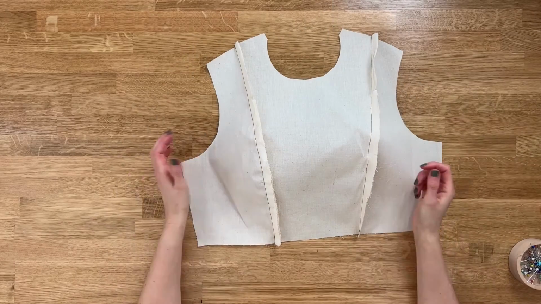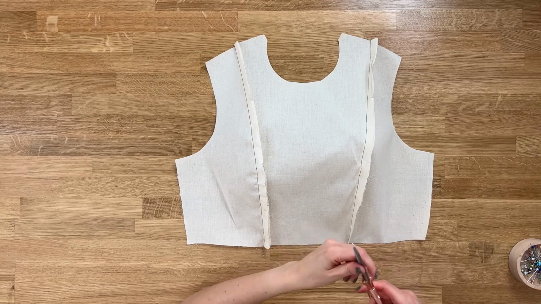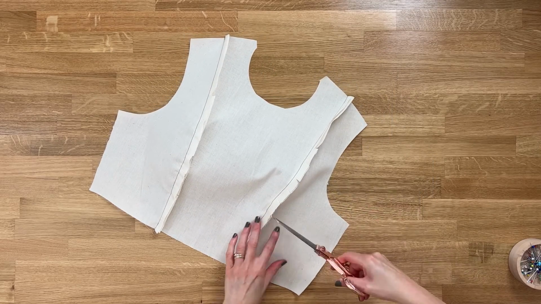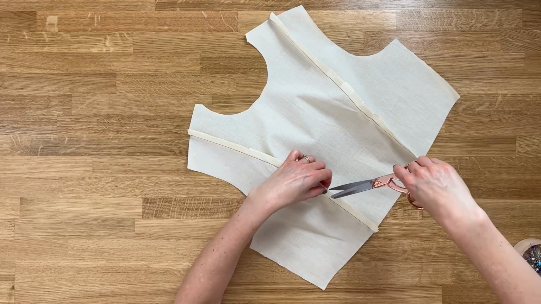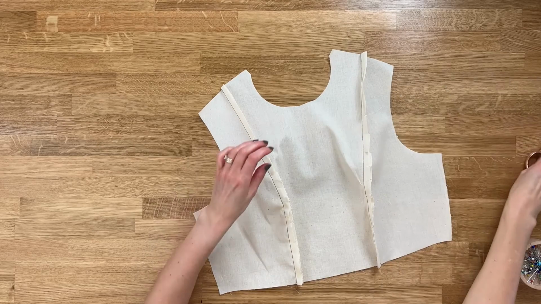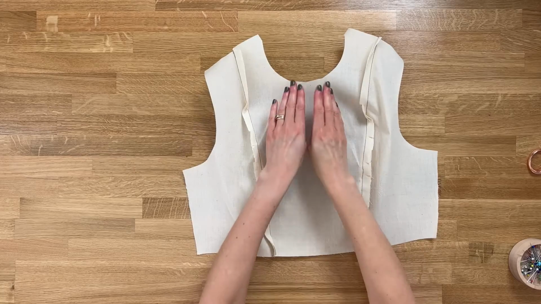Wonderful. Okay, so what we've got here now is a really nice curve, isn't it? And what we might want to do is just snip out the tension a little bit, so you can grab your scissors. Just because there's a little bit of a curve, there's a little bit of tension around here, so just snip that out. Lovely, that should help it sit nice and flat. At this point we're just going to press the seams towards the side.